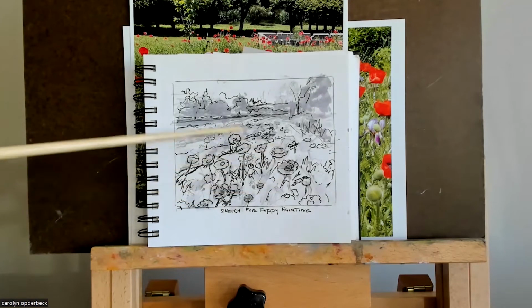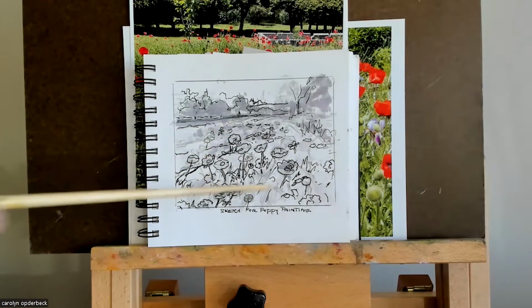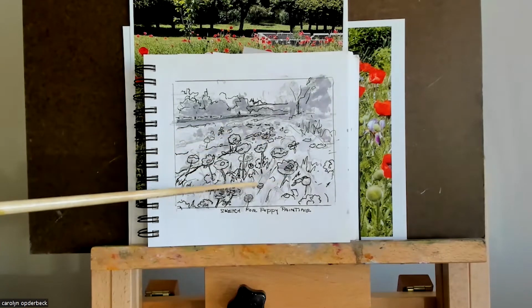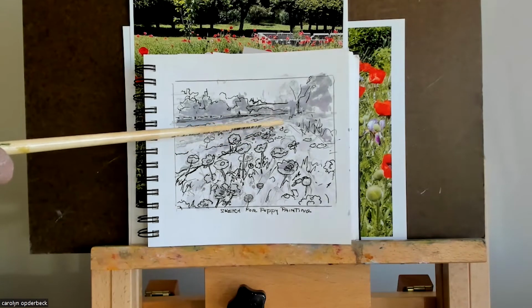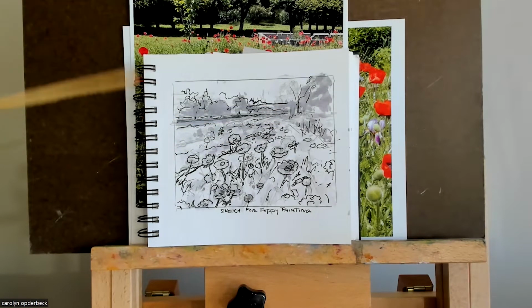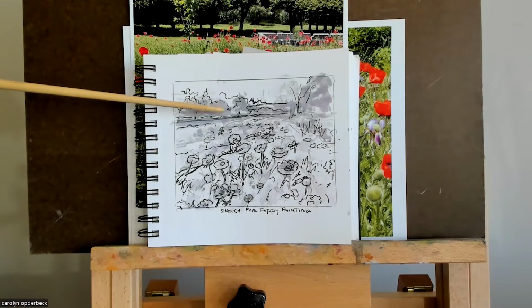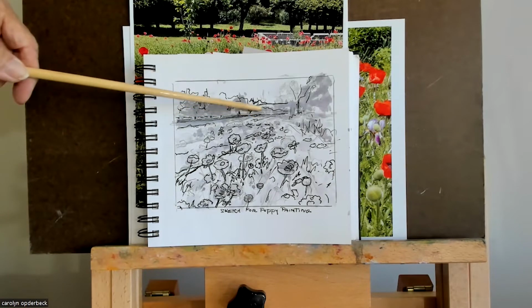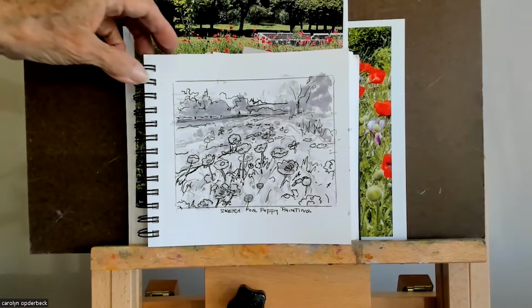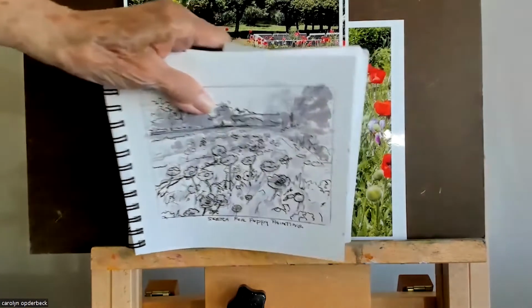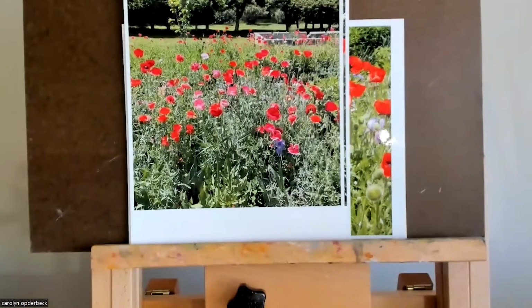I want poppies in the foreground that will be my focal point, and then going back into the distance. Initially I was using a photograph that had trees and the mountain, a little bit of sky. I thought that's what I was going to do, and then decided that I would change my mind. It wasn't what I wanted.